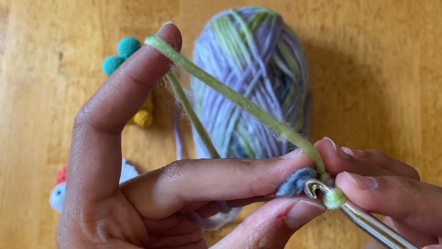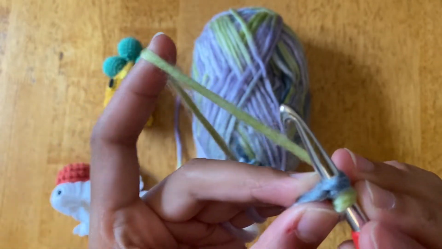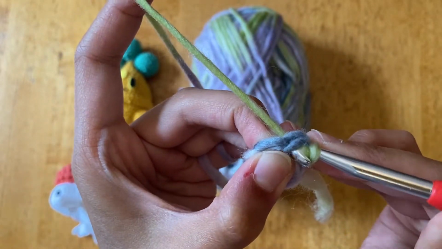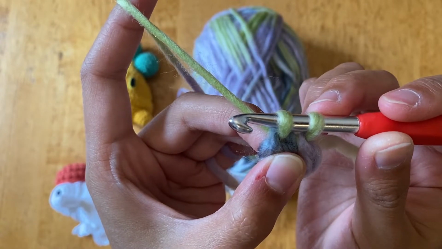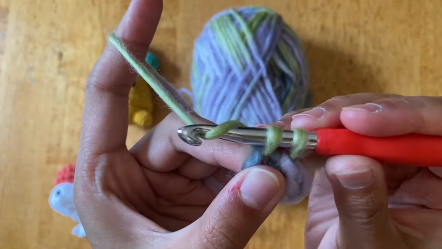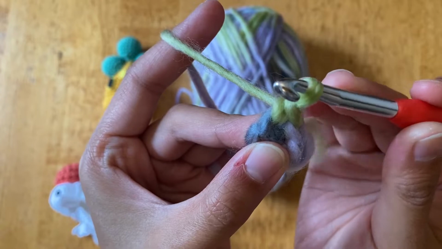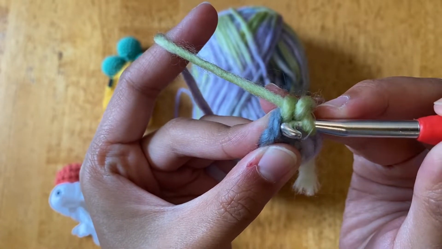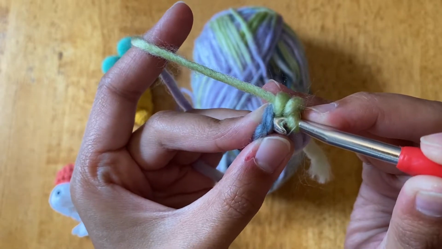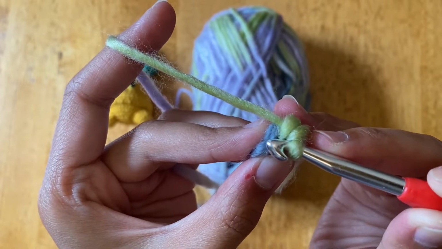So I'm going to insert my hook into this stitch and I'm going to yarn over, pull through those 2 loops, but not my first loop. So I'm just making a single crochet here. Then I'm going to yarn over and pull through. All right, so that is 1 single crochet. In the same area where I inserted my hook, I'm going to insert it yet again to make a second single crochet under the same legs of this stitch over here.